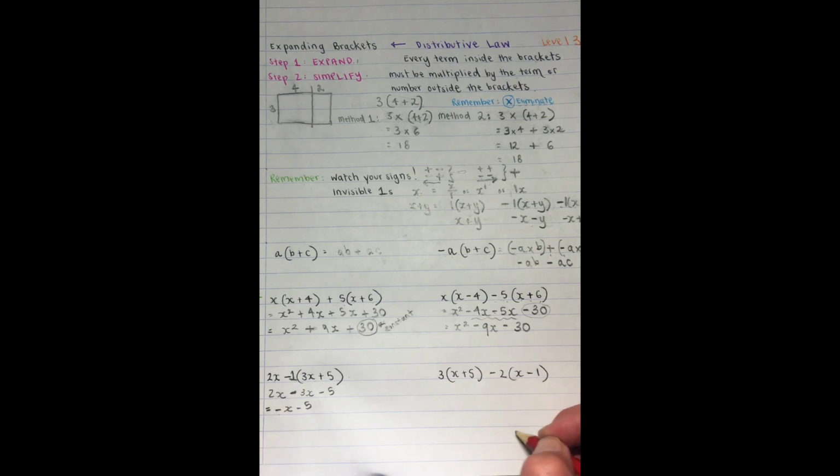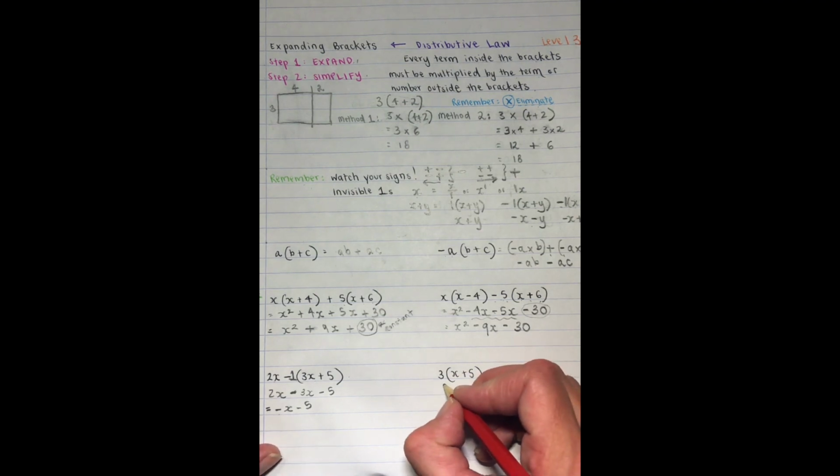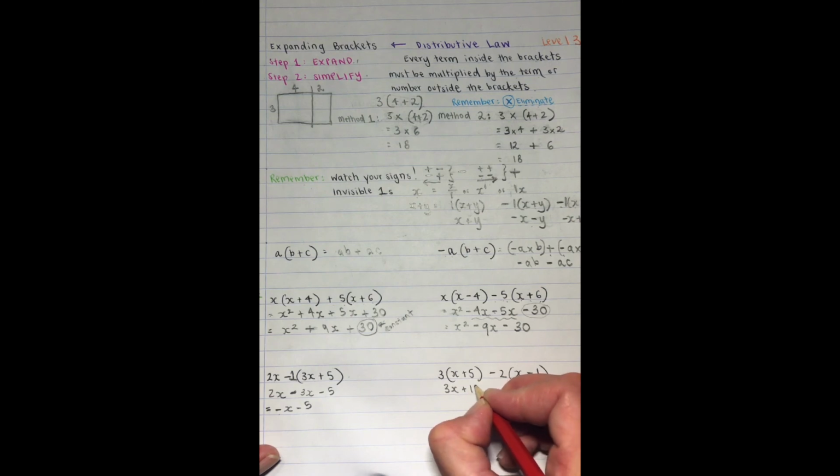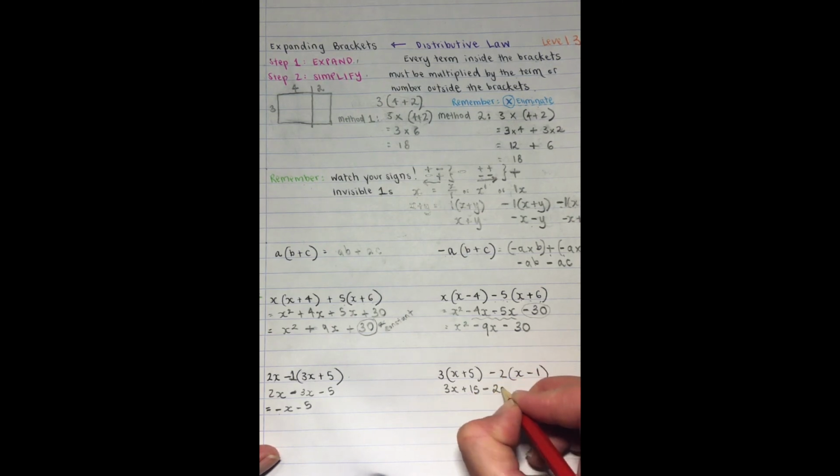Having a little look over here again, just as another practice example, where I've got a number outside 2 brackets. Let's look here. 3x plus 3 times 5, 15, negative 2x, a negative and a negative. The signs are the same, so the answer is 2 times 1 is negative 2, times negative 1 is positive 2. So, any like terms?